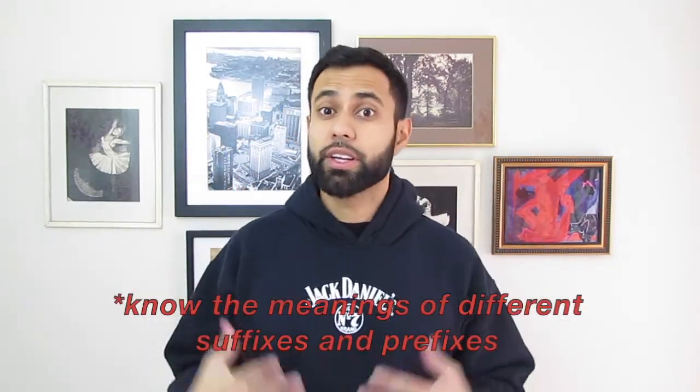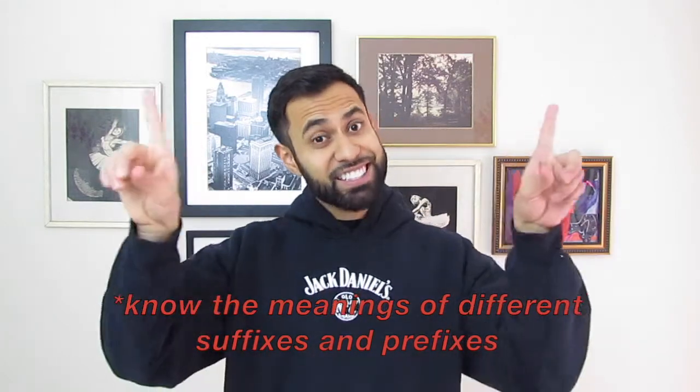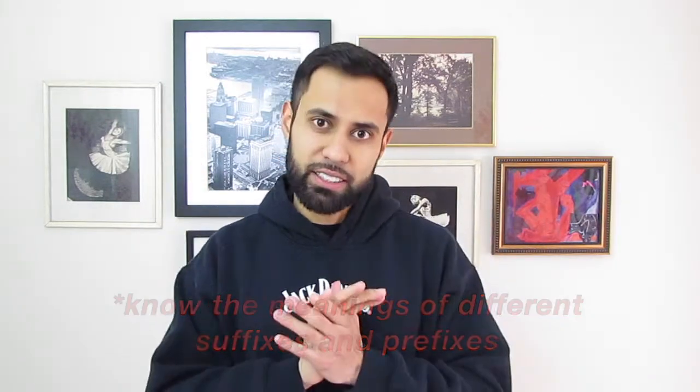Tip 2. Now that you have all these little parts in your head, you need to know their meanings. Because yes, they do have meanings. For example, tion is a noun ending. And then we have the prefix dis, which is a negative prefix. So tip 2 is real short. Now that you know all your prefixes and suffixes, also know their meaning.